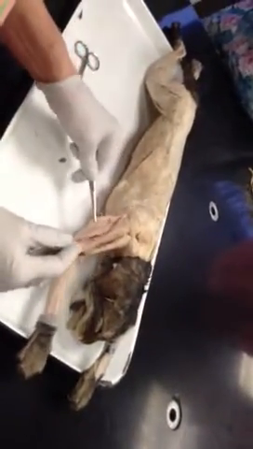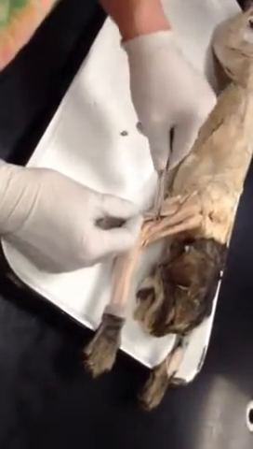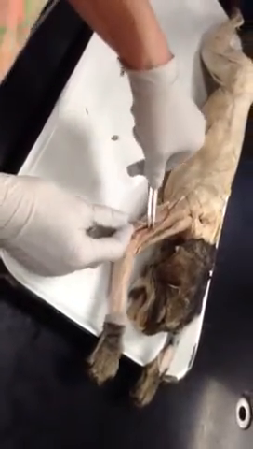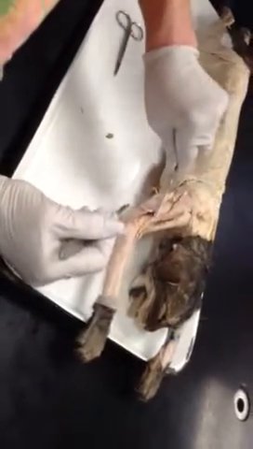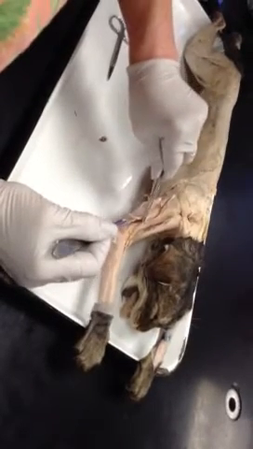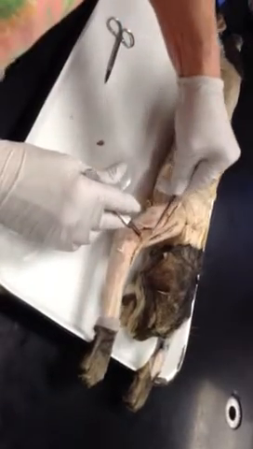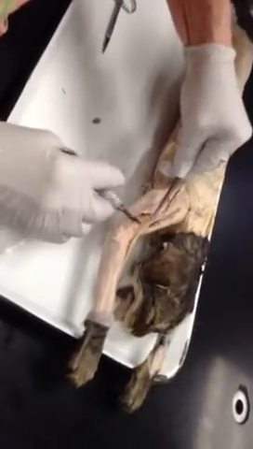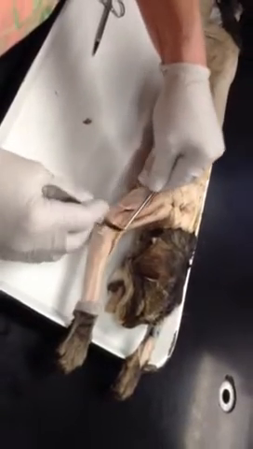Now, we have 2 other muscles that we need to look at. We're going to find the brachialis right there. That's brachialis. And coming off of brachialis is this guy, the brachioradialis. See how long it is?